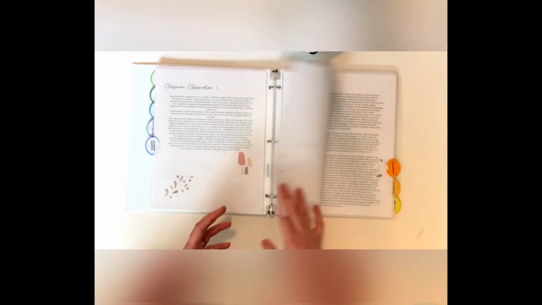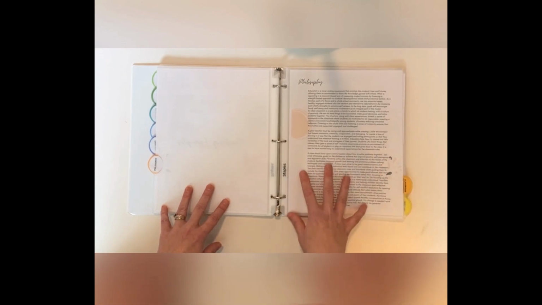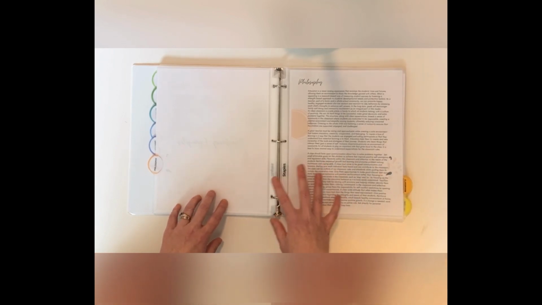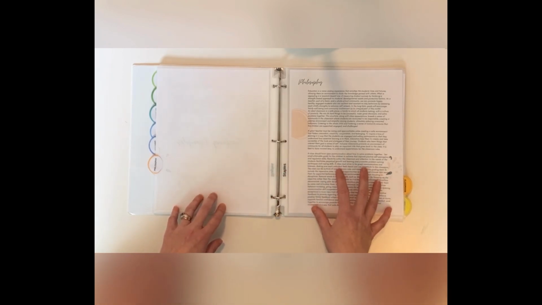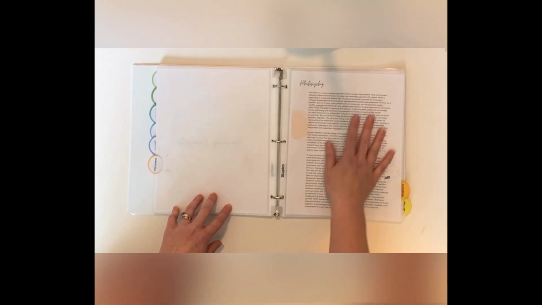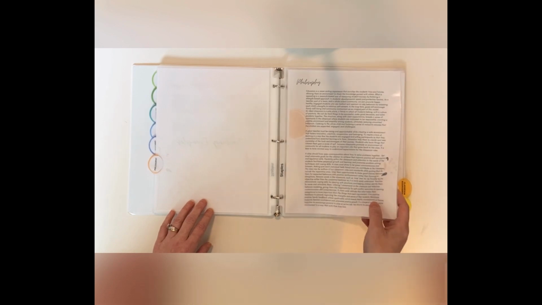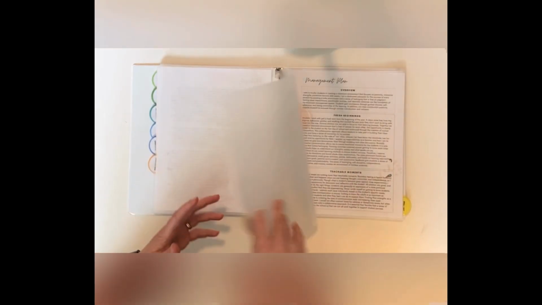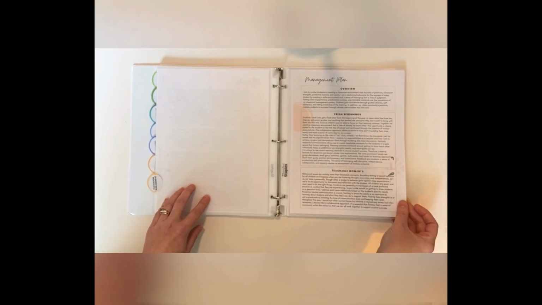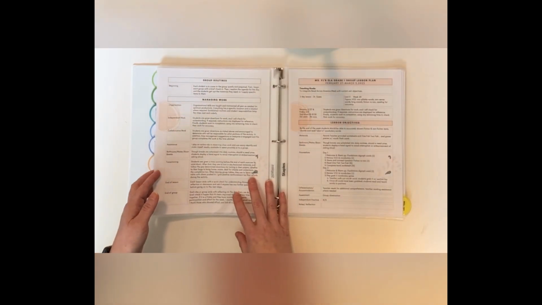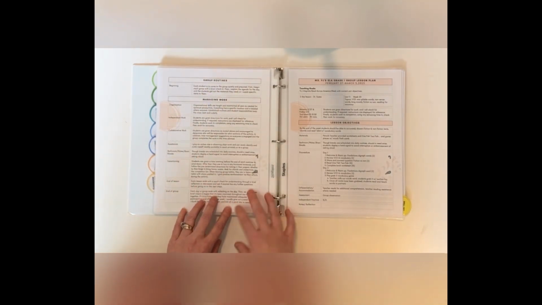This is where I put my philosophy. It might be a little bit out of order for the class requirements, but I thought it fit here well, just because it has a broad outline of how I intend to plan my classes and such. So I've got my management plan in here. And then I have my group routines and managing my workflow.